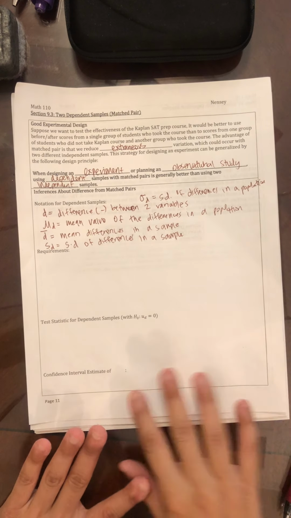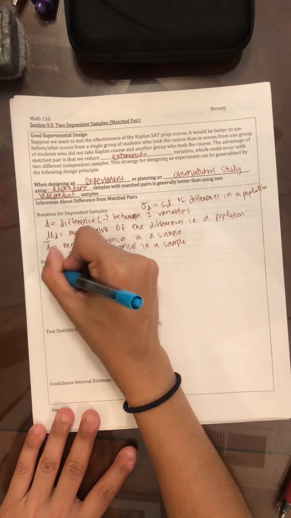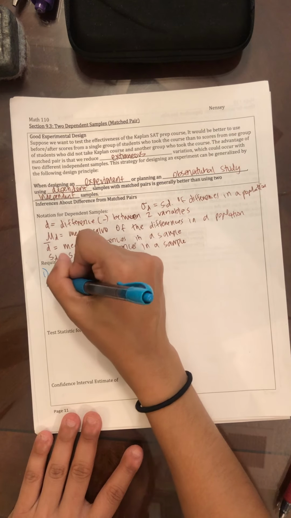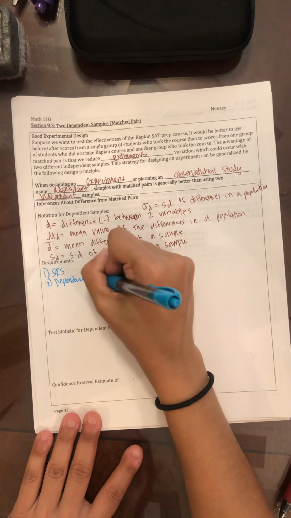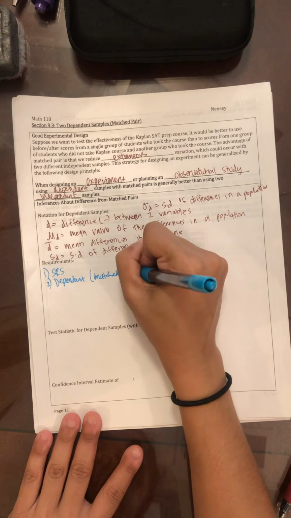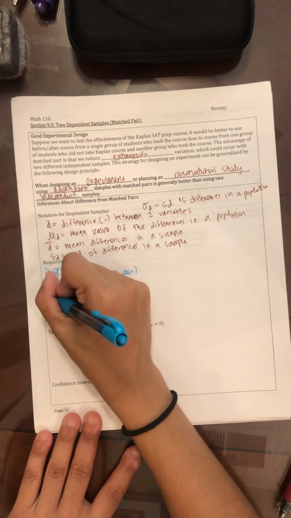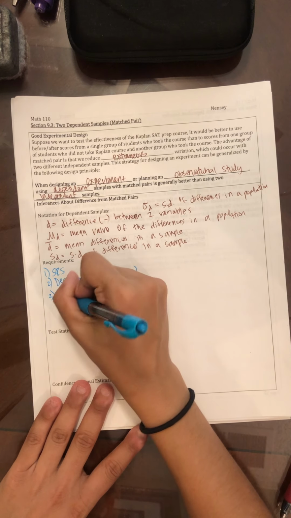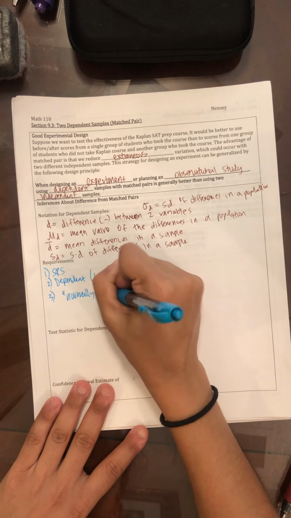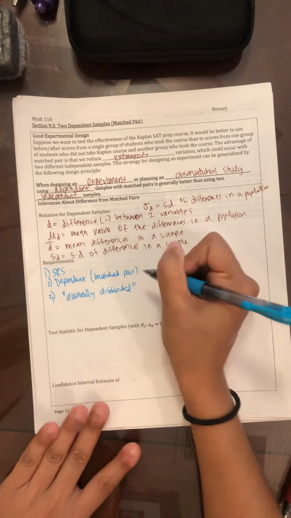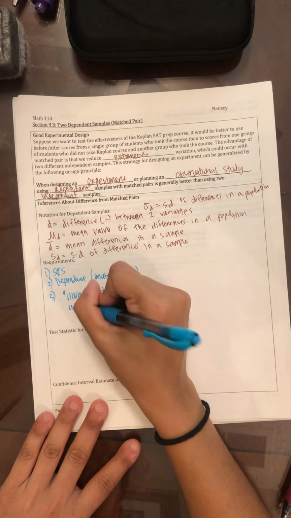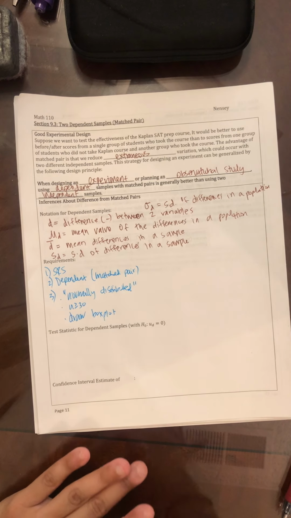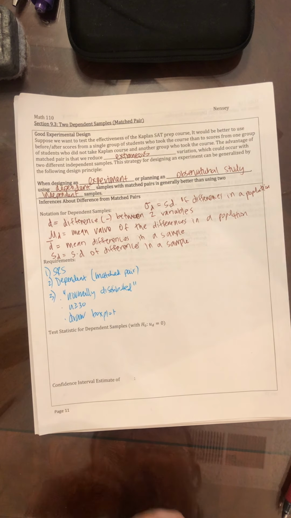Some requirements, same thing as before. The first one is SRS, and the second one is that this time they are dependent. If they're dependent, they're matched pairs, and we're going to be doing a couple of examples with that. The third one is the three criteria once again: normally distributed, or n is greater than or equal to 30, or you draw a box plot and say no strong skewness and no outliers. Same thing as before.